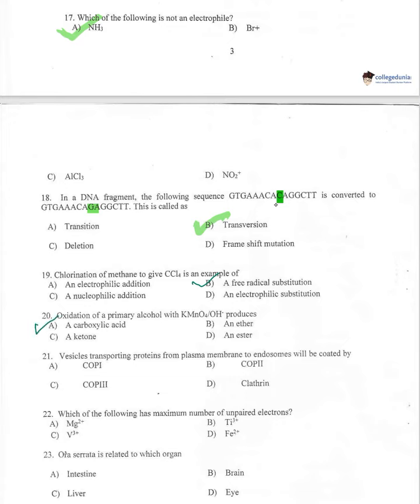The question number 21. The vesicle transporting proteins from plasma membrane to endosome will be coated by the option A is COPI, the option B COPII, the option C COPIII, the option D is clathrin. Here the correct one is the option D, which is the clathrin. Clathrin is associated with the adapter proteins, and this forms the vesicles from the plasma membrane that transport to the endosomes.